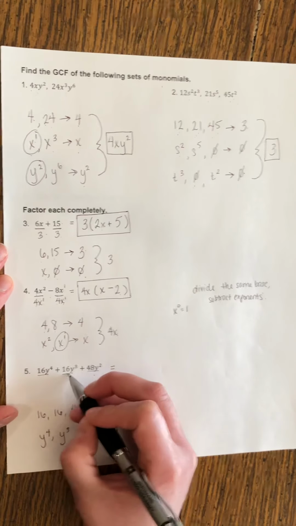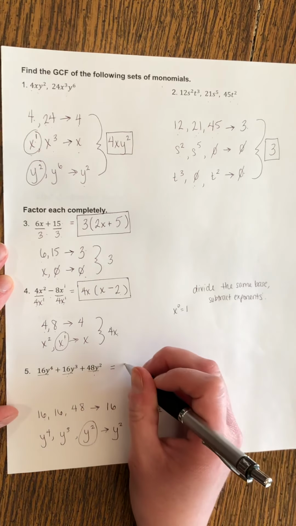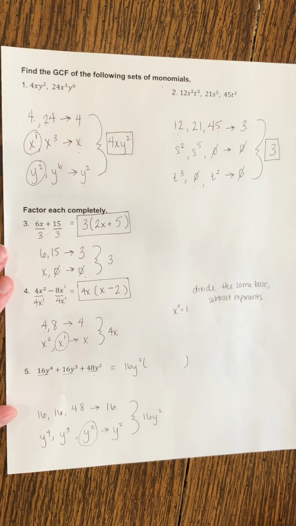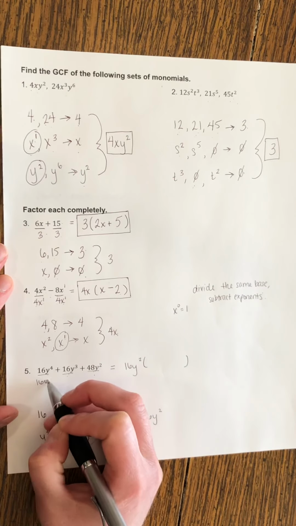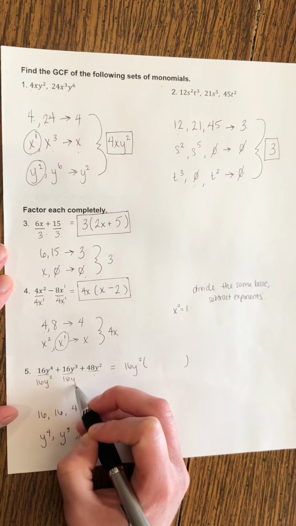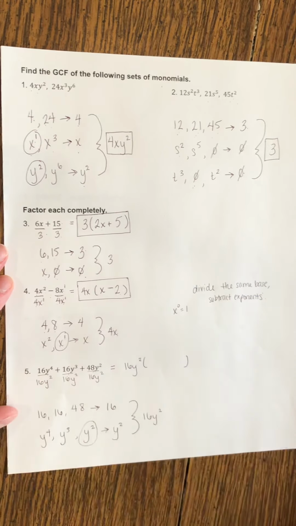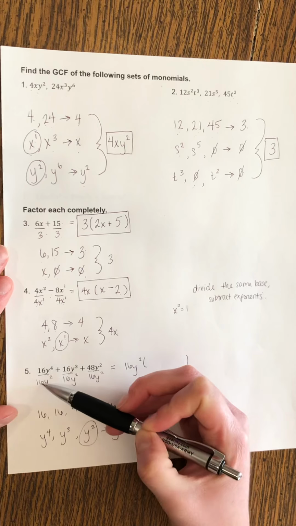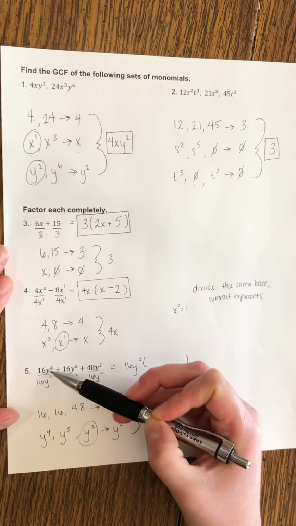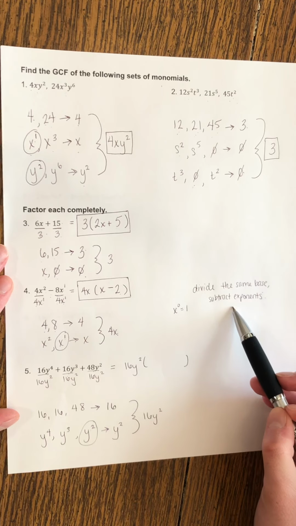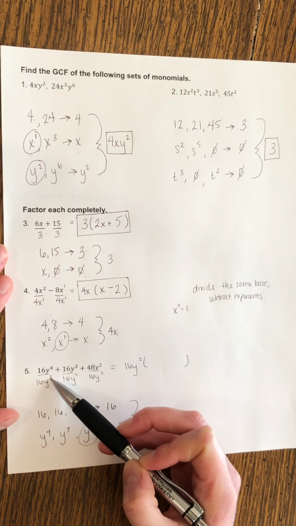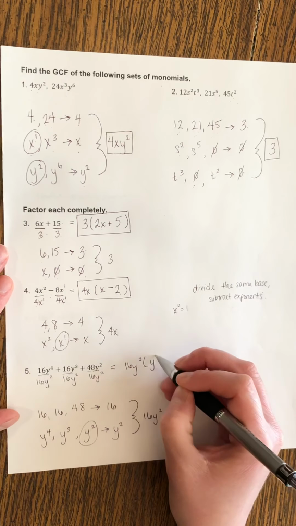To factor the GCF out of this trinomial, I'm going to write the GCF. I'm going to put a larger set of parentheses just because we have 3 terms instead of 2. And we're going to divide the GCF into every term in the original expression. So I'm going to first start with the numbers. 16 divided by 16 gives us 1. Remember, we're dividing the same base, so we should subtract the exponent. So y to the 4th divided by y squared, 4 minus 2 gives us a 2.